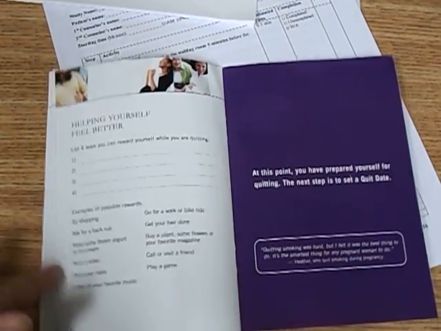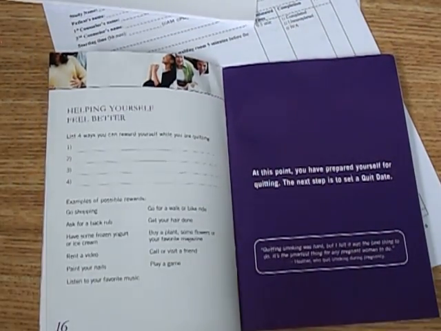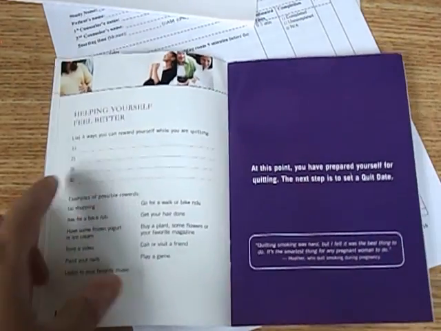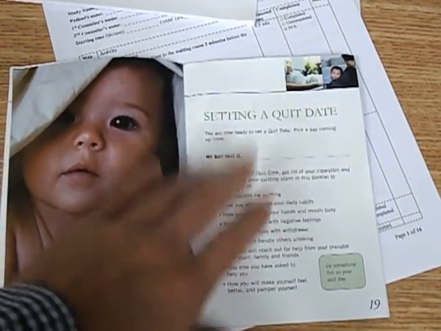Helping yourself feel better. This page I'd like to use as a reward page, like a milestone kind of thing. Like if you quit for a week, you could get your nails done or something, or if you stop smoking for a month, you could go on a shopping spree or stuff like that. But here you want to name 4. And you move on to setting a quit date.